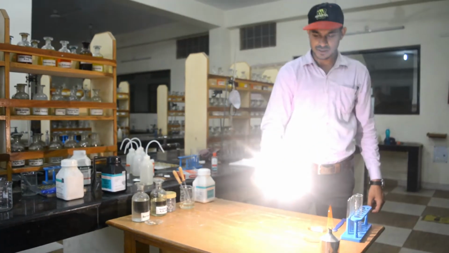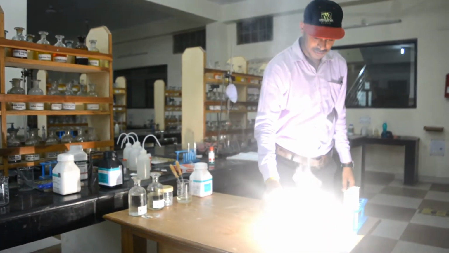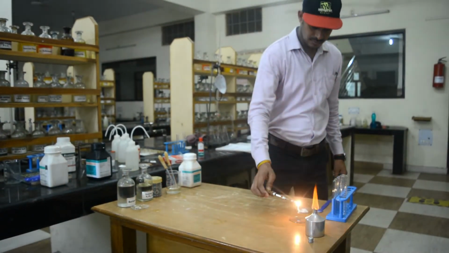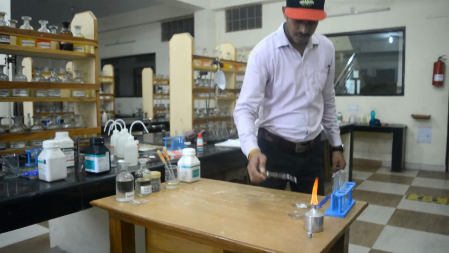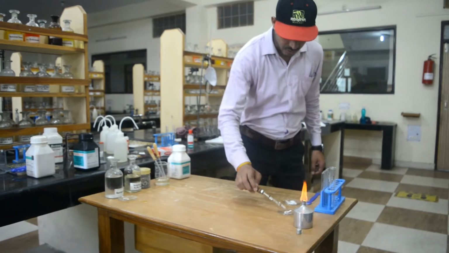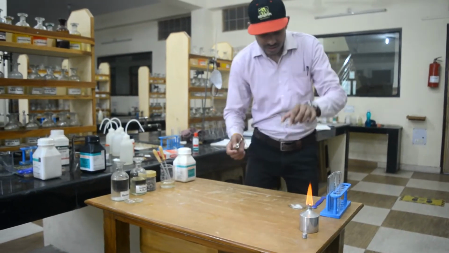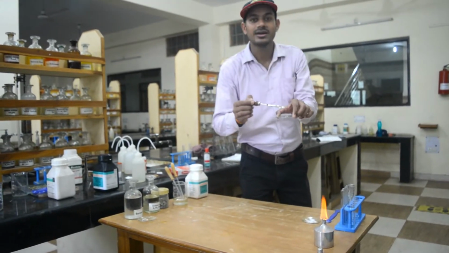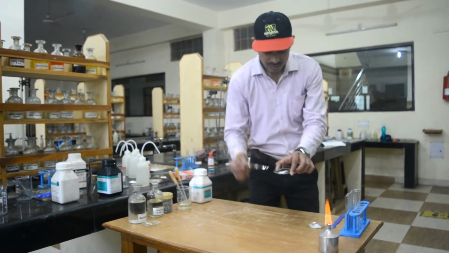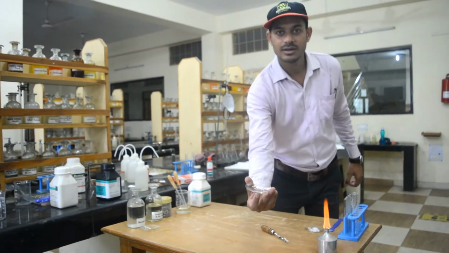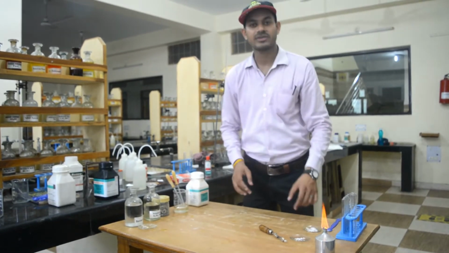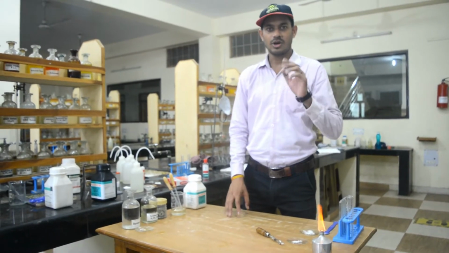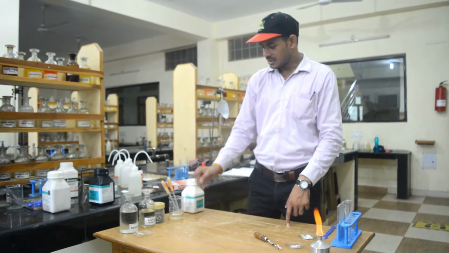So you can see that it is burning. A white substance, a white ash, has been formed here. This is the magnesium oxide which has been formed. This is showing the combination reaction where magnesium is burning in the presence of oxygen and forming magnesium oxide.